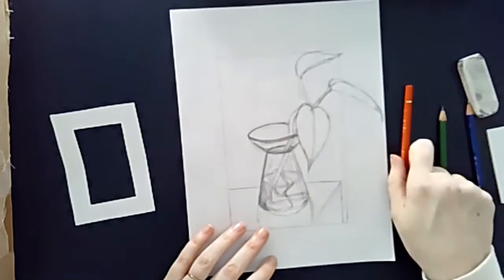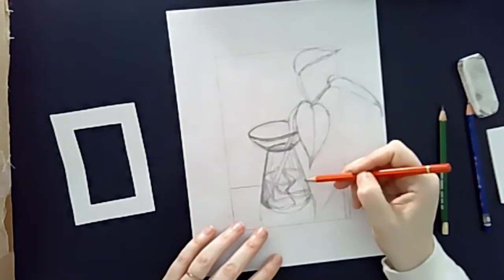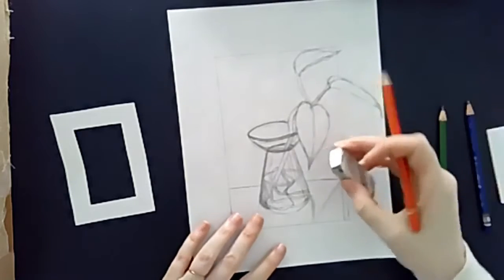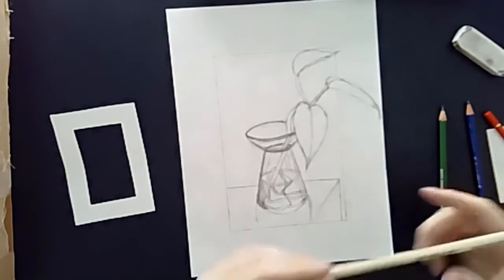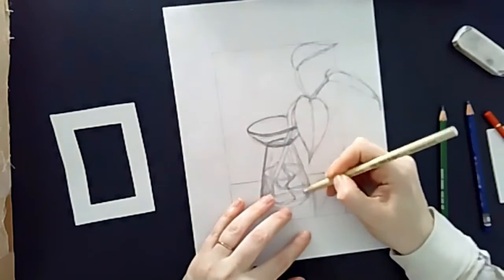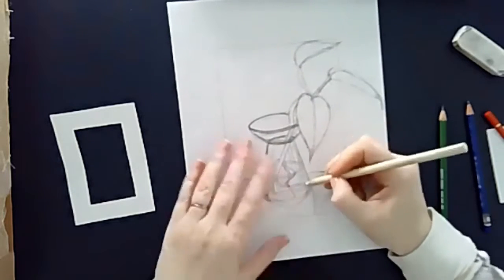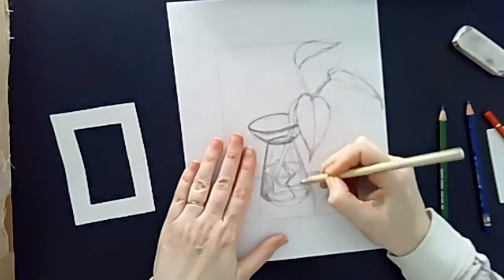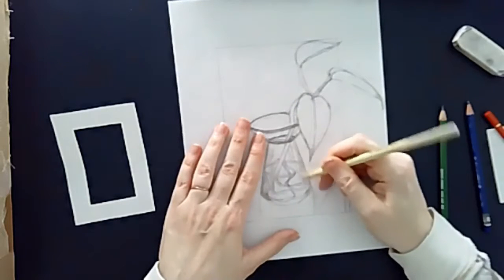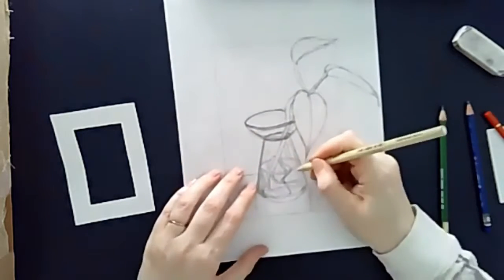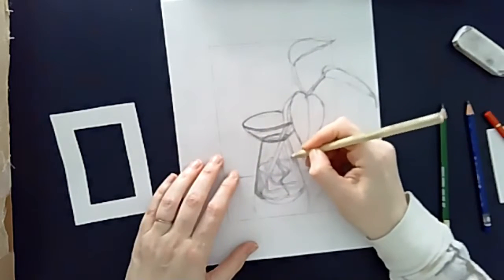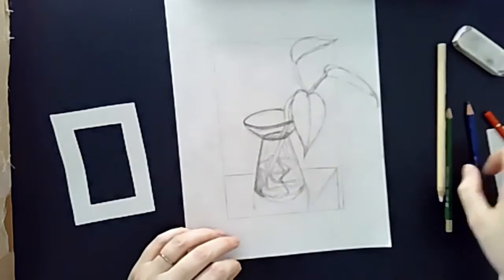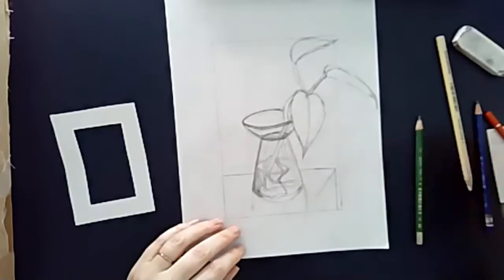For the areas of highlights, I'm going to leave those, and I'm going to have to go back in. Another tool that's nice to have is this water-based varnish pencil, and you can use it to erase within specific areas. It's like a sharpenable eraser. When I'm drawing, I will use this to clean up the drawing afterwards, but I'm not really ready for that yet.